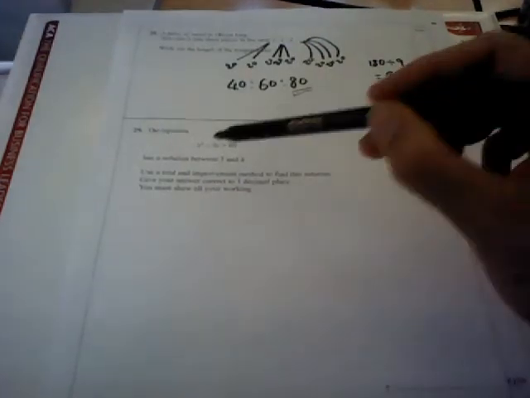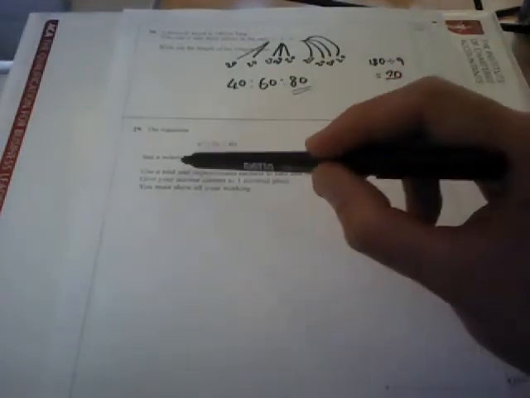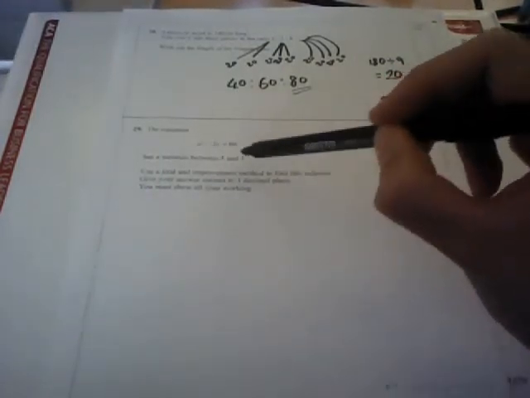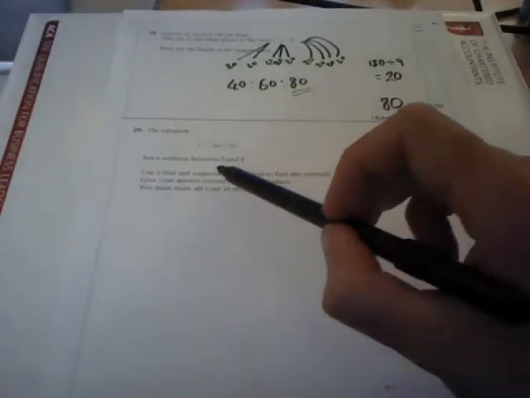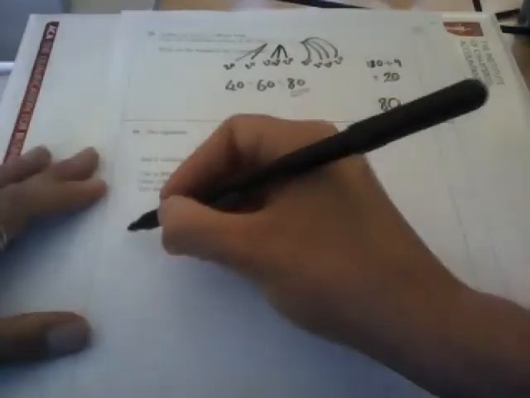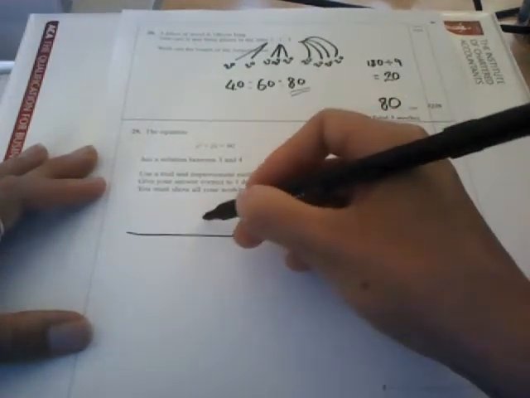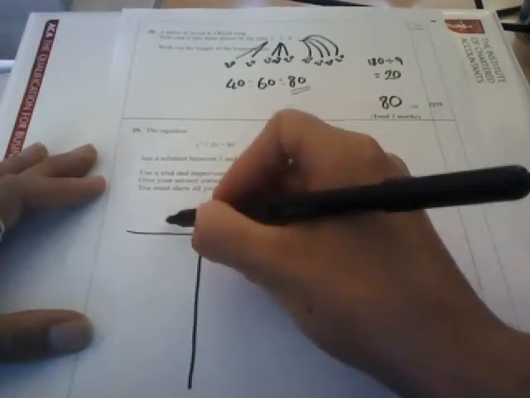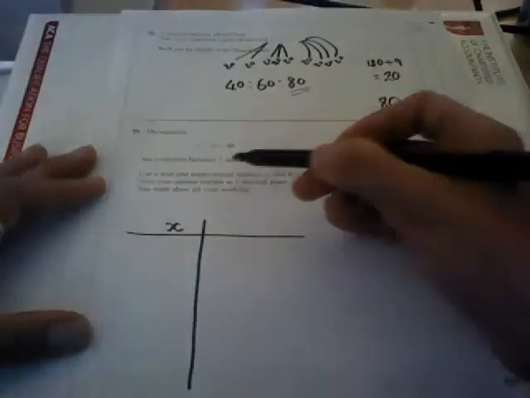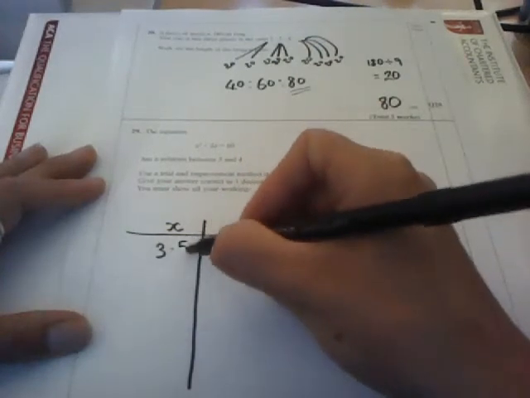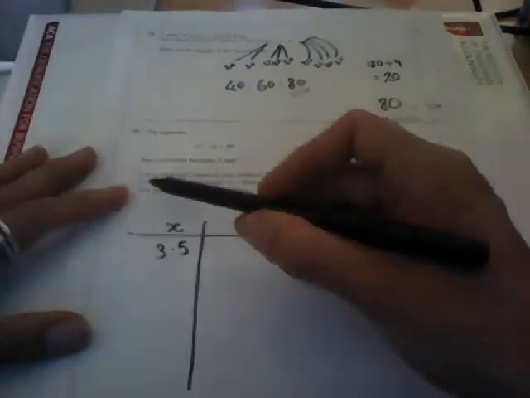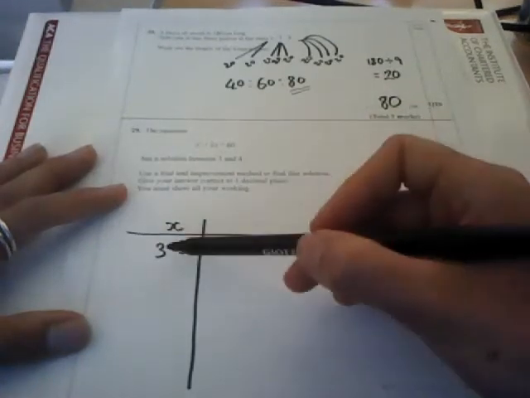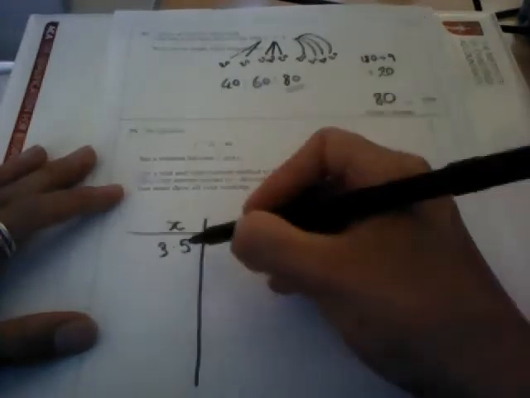Question 29. The equation x cubed plus 2x equals 60 has a solution between 3 and 4. Use trial and improvement to find this answer. So trial and improvement just means try some things out and see if they work. Now I'm going to try out the value of x between 3 and 4. So I'm going to start off with 3.5 because that's in the middle. And it says here, give your answer to 1 decimal place. So I'll never try something like 3.55 or 3.52 because that's too many decimal places.